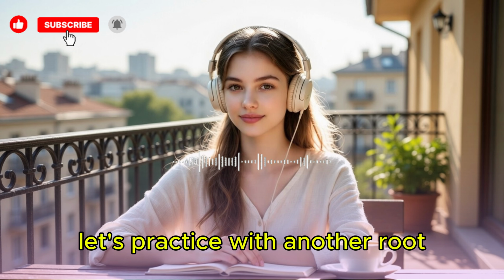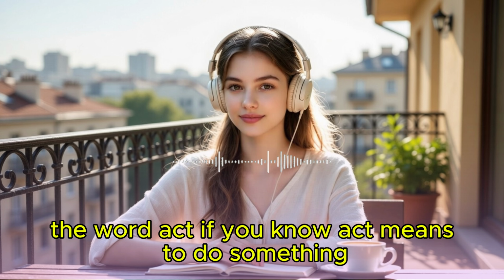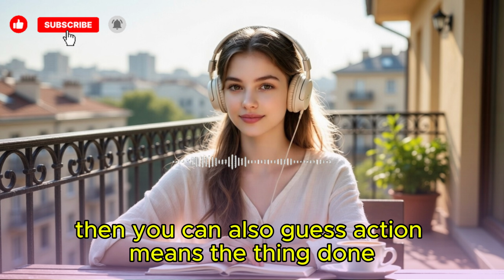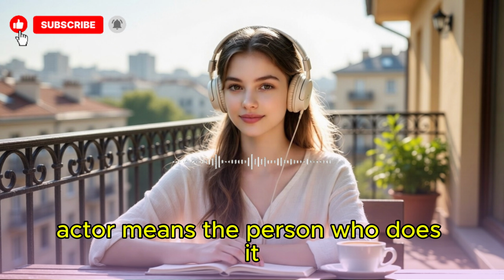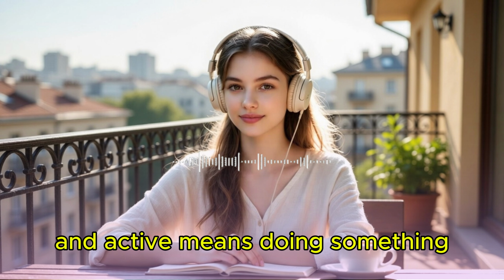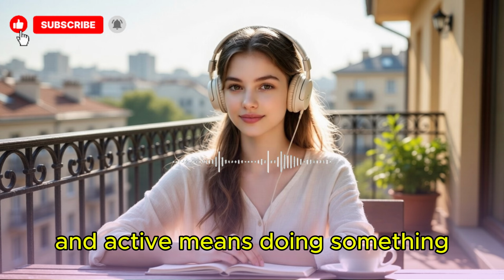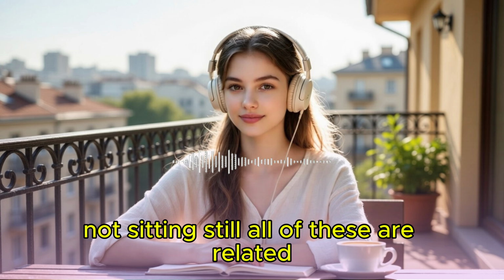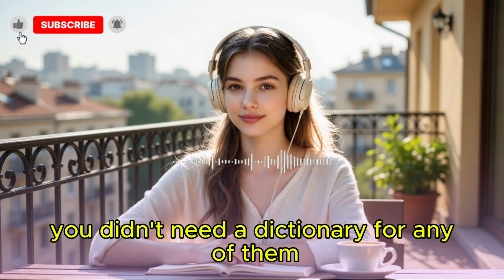Let's practice with another root. The word act. If you know act means to do something, then you can also guess action means the thing done. Actor means the person who does it, and active means doing something, not sitting still. All of these are related. You didn't need a dictionary for any of them.